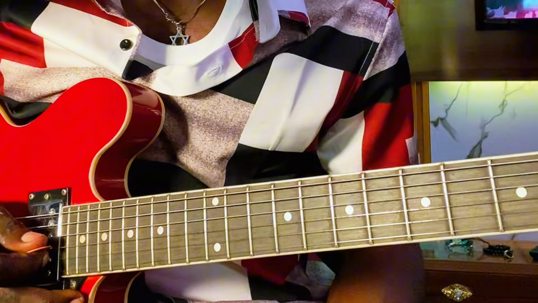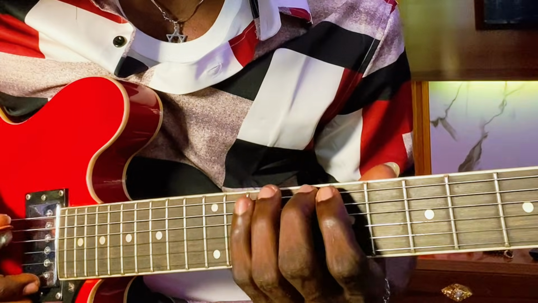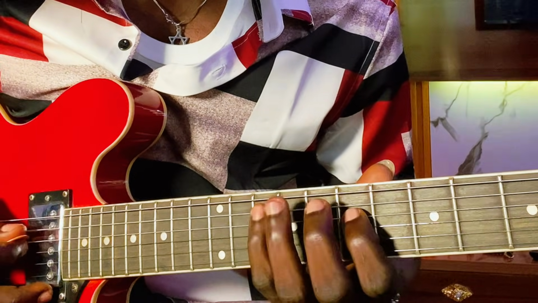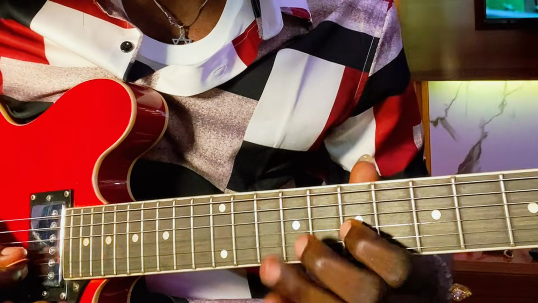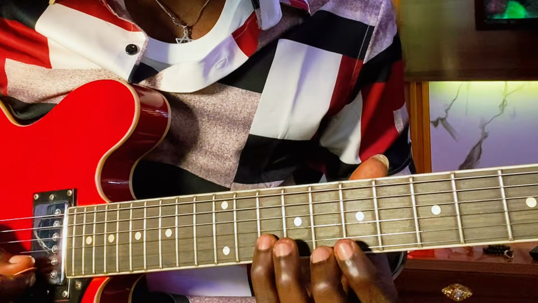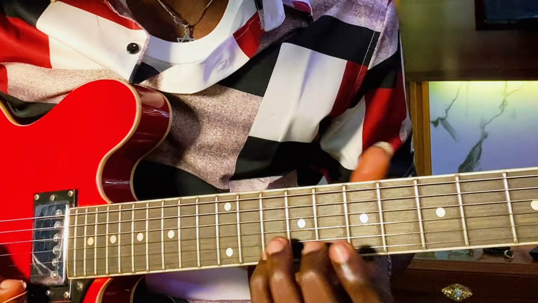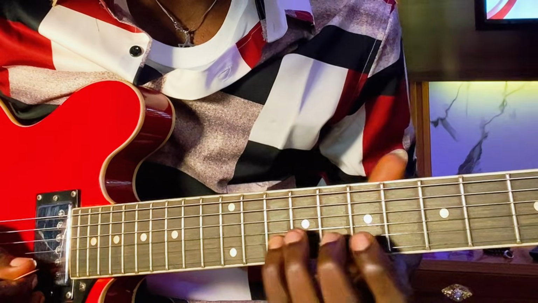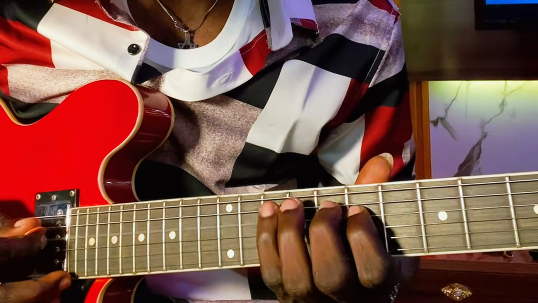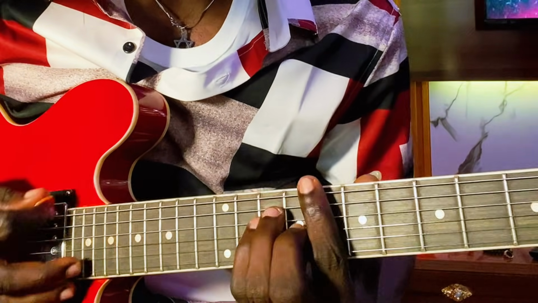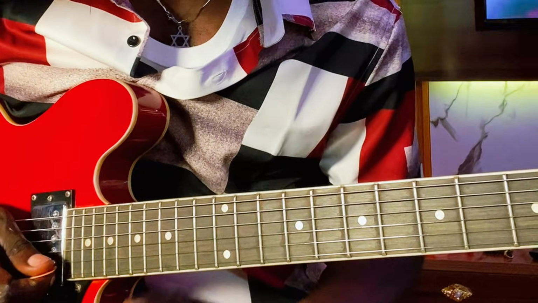So you can play it downward as well. That is the major pentatonic.